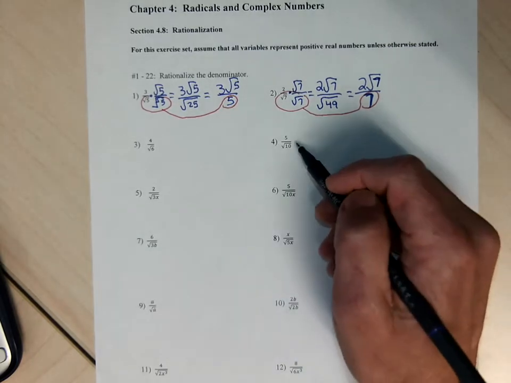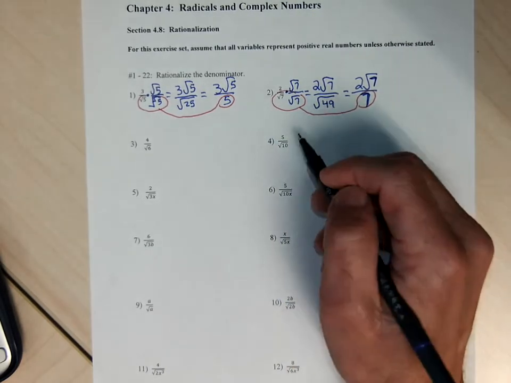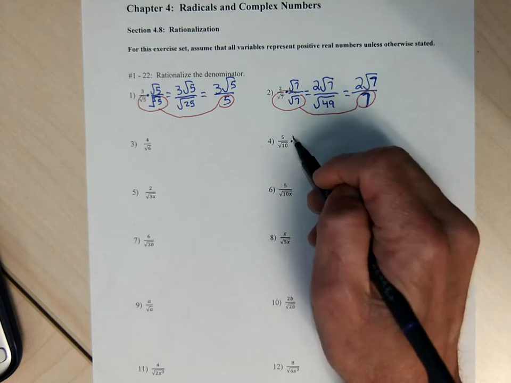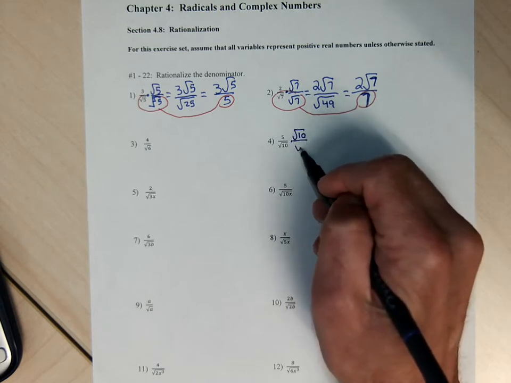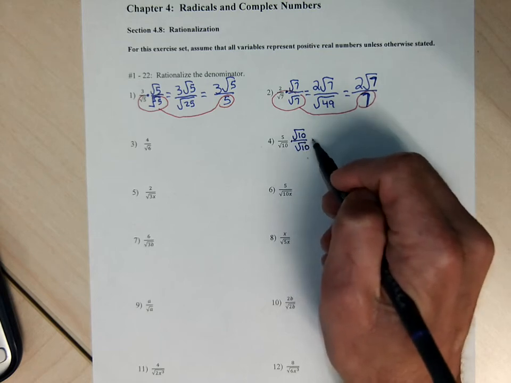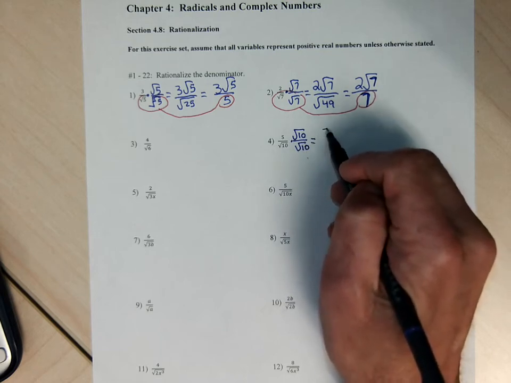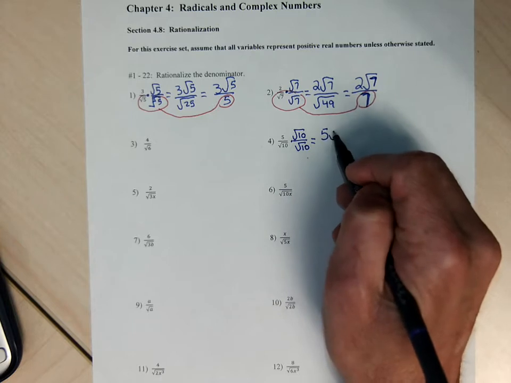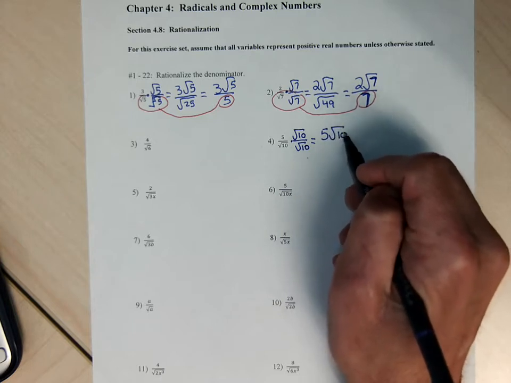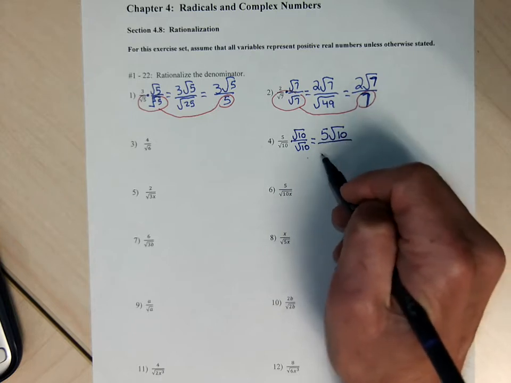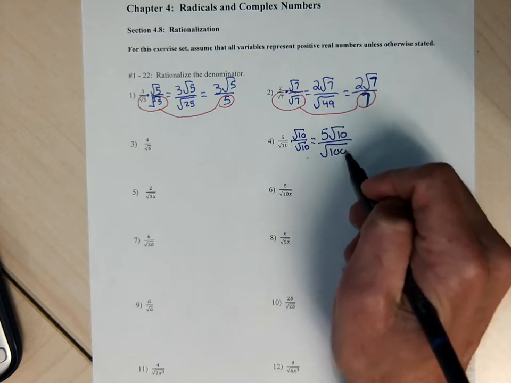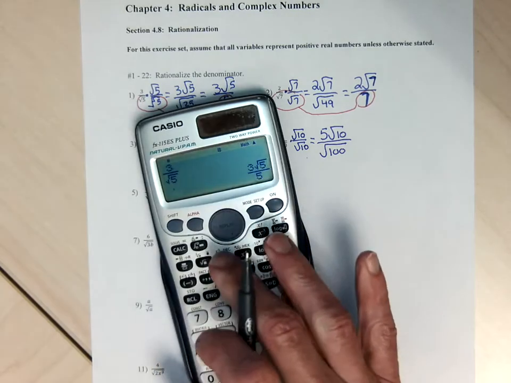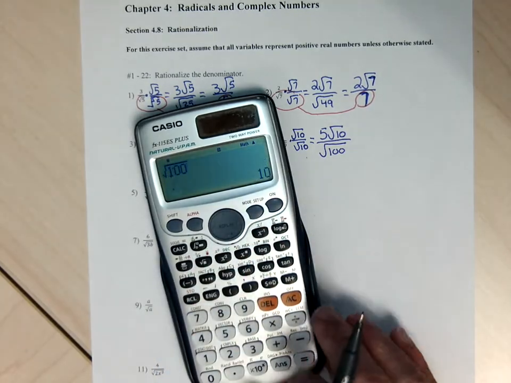I'll do problem 4. You might give 3 a try. To do 4, I'm going to multiply by square root of 10 over the square root of 10. In the numerator, I can't multiply a number outside a radical by a number under a radical, so I leave them next to each other. And in the denominator, technically I should multiply the 10s and get the square root of 100, but the square root of 100 is just 10.